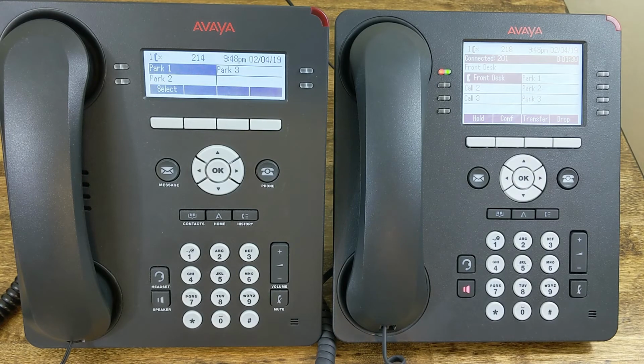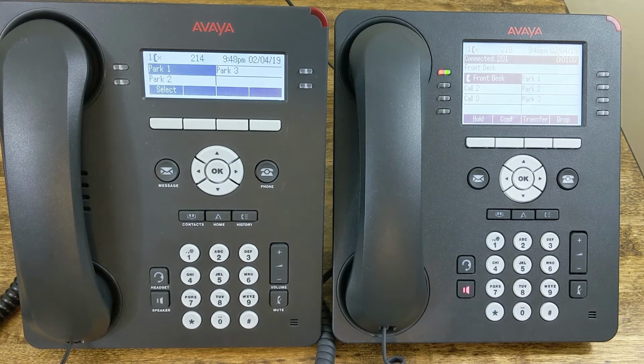Now that we've talked about holding a call, let's talk about placing a call on park. Park is a universal hold, meaning that when you place a call on park, any other phone on your system, also equipped with park buttons, may pick it up.